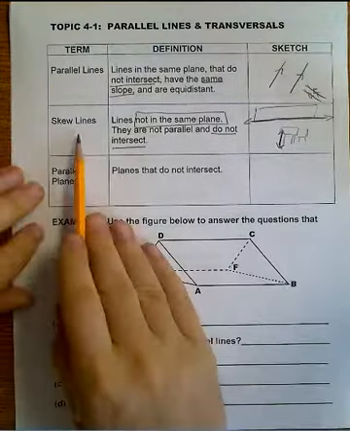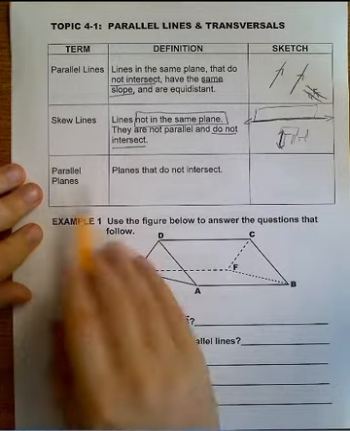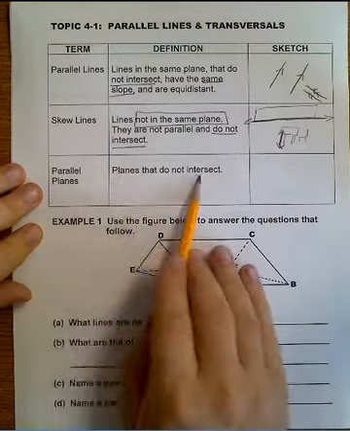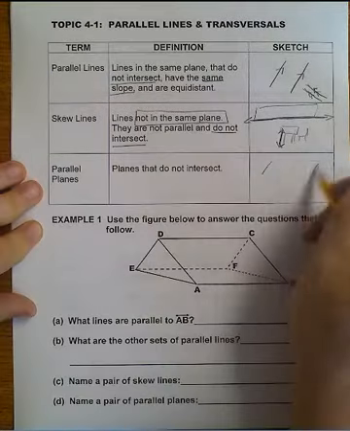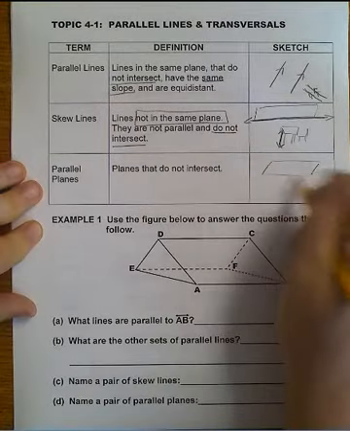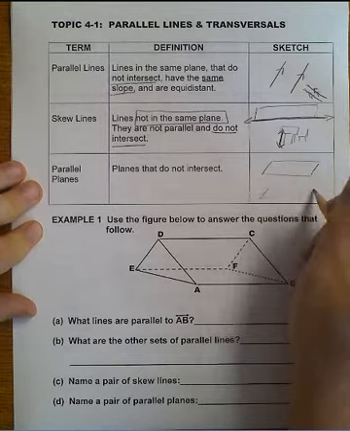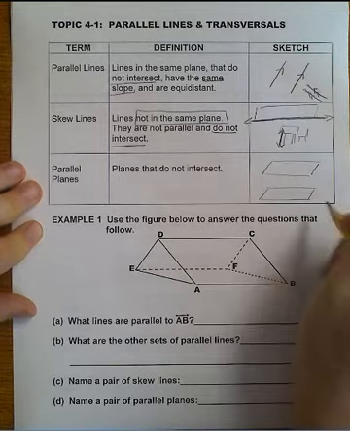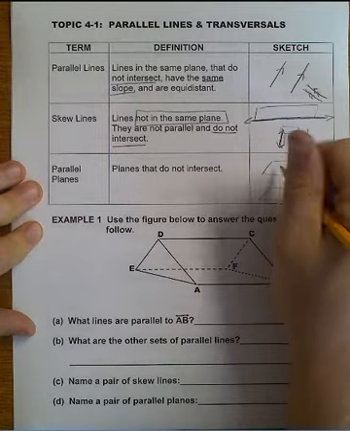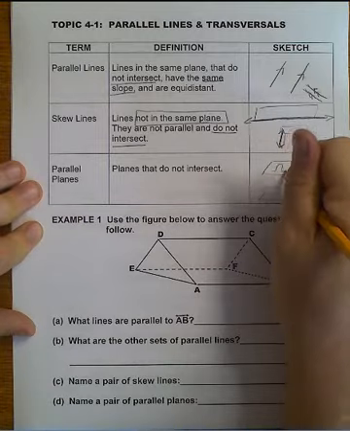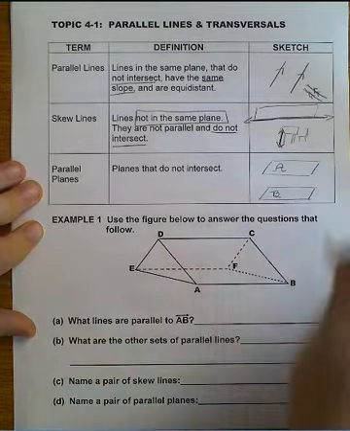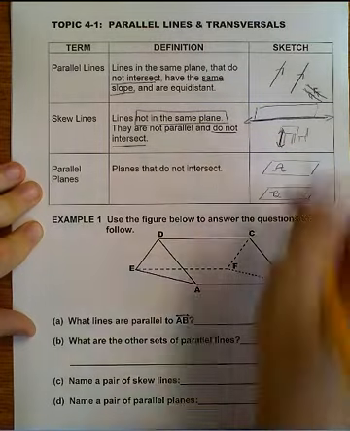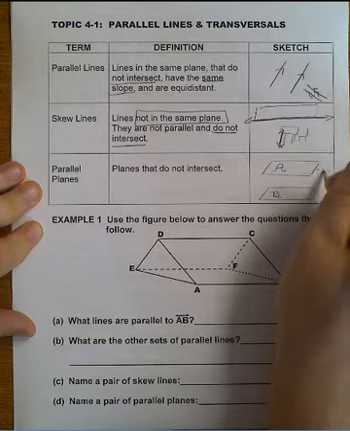Now, when we talk about parallel planes, we're talking about planes that don't intersect. So they are parallel, means they are going in the same direction. But they never intersect. So this is plane A and plane B. And planes, remember, they go on forever in all directions.